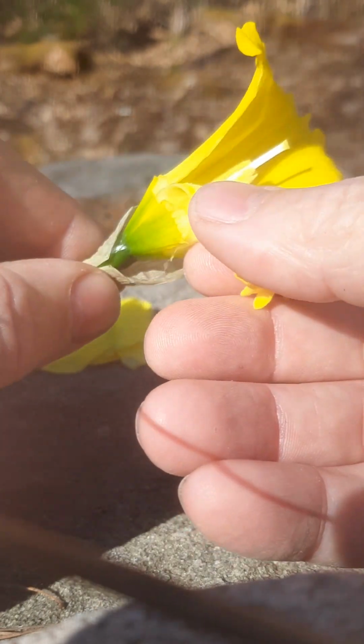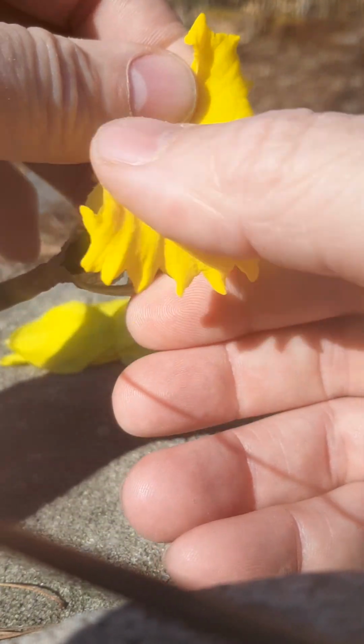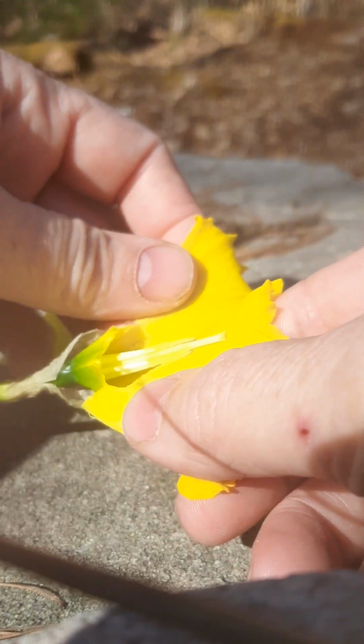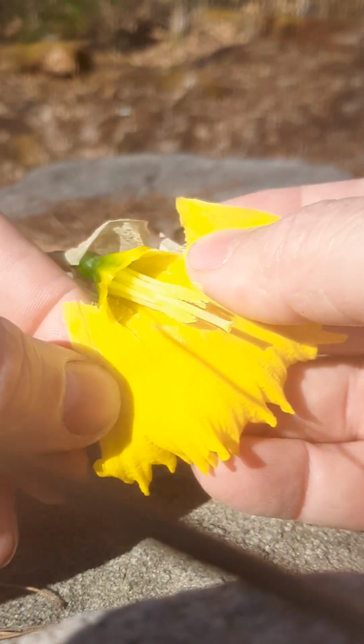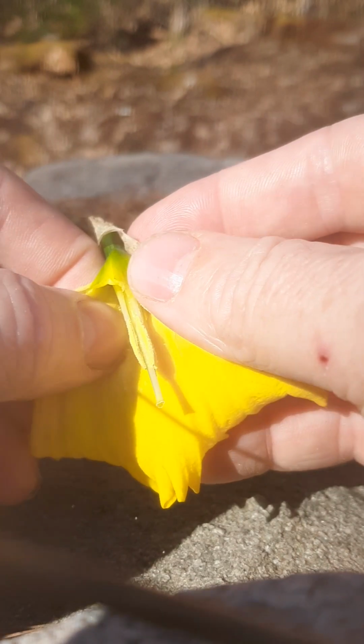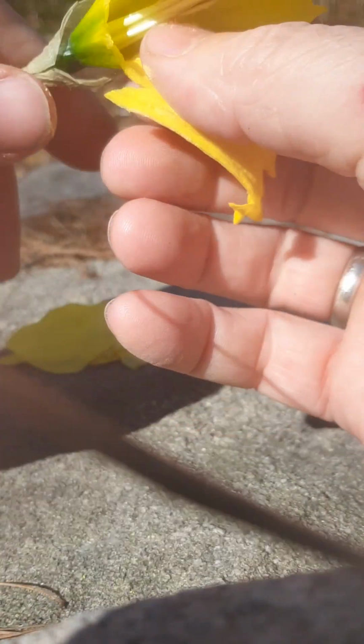Now, remember that flowers are reproductive organs. That's the whole purpose that they serve for a plant, for angiosperms at least, right? And that a flower doesn't need to have color. It doesn't need to have nectar, doesn't need to have aroma. All those things are for the purpose of attracting pollinators. Now, let's get down in here.